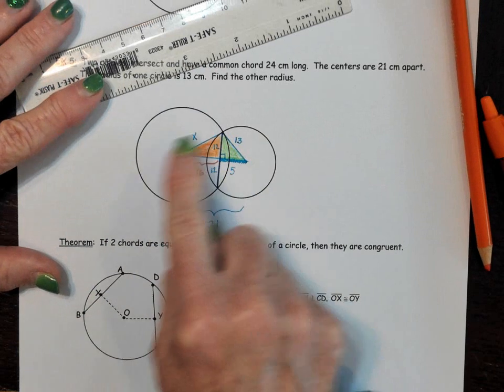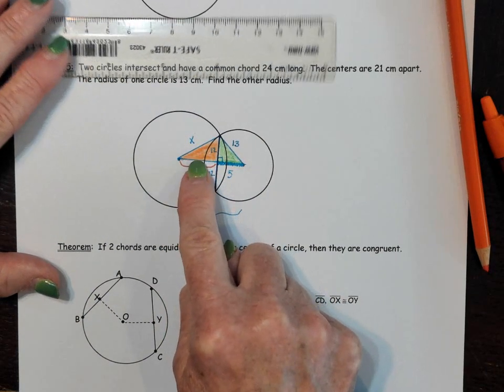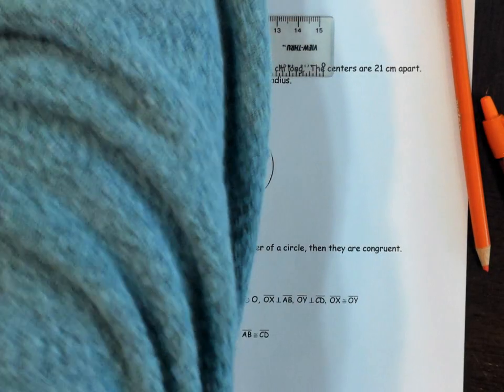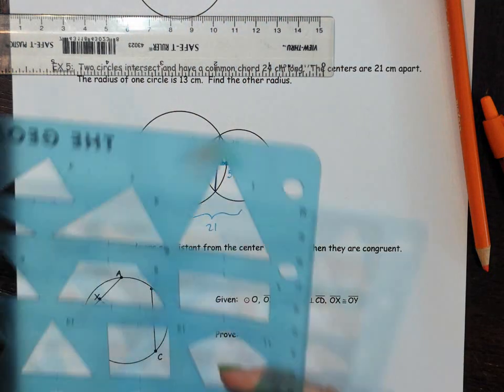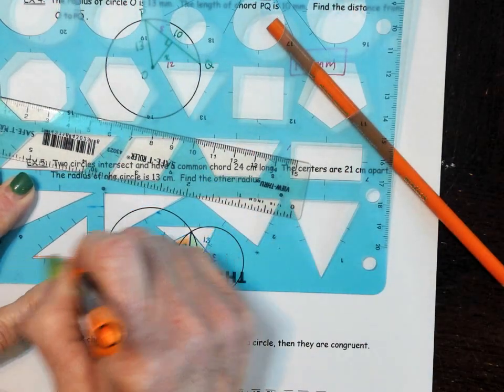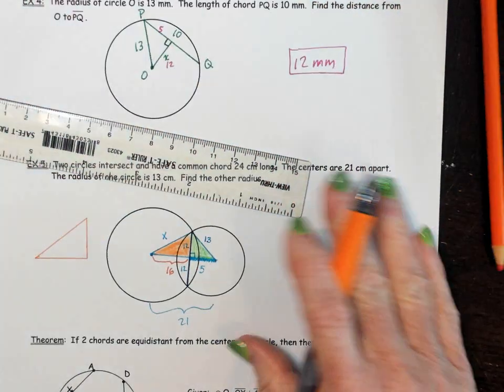All right, it's getting kind of crowded in here, so I'm going to take this orange triangle over here and redraw it. Sorry, I can't pick up my geometer. I'm going to redraw it off to the side. Here's my orange triangle.